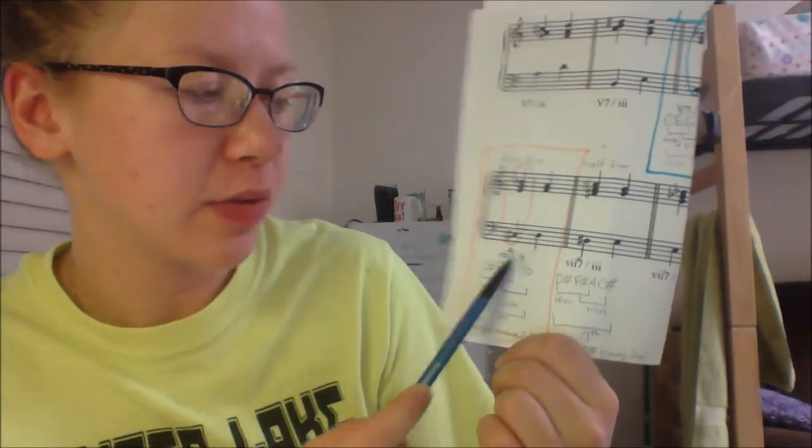Now we have to think in the key of C natural, and what D would be in the key of C natural. In the key of C natural, D would be 2. So that's where we get 7 diminished 7 of 2. So it's kind of the same thing with the secondary leading tones.